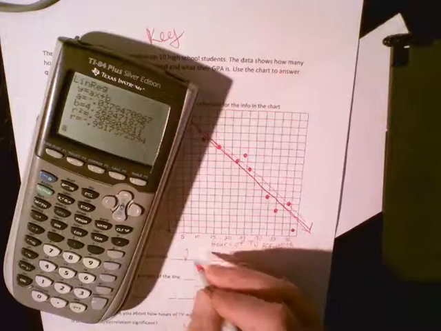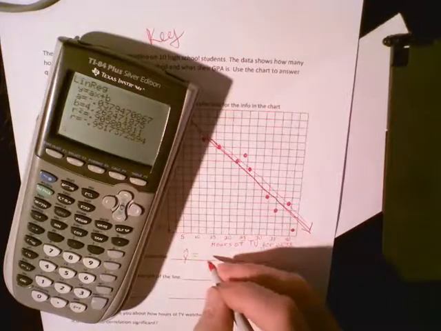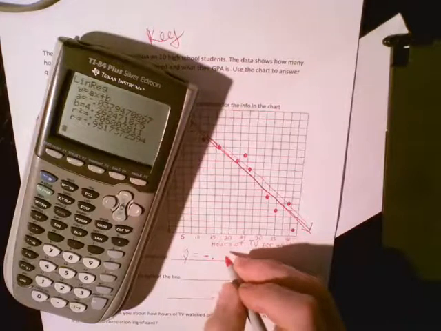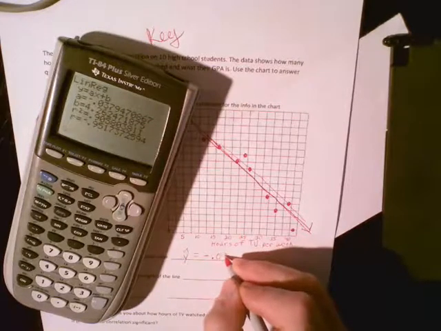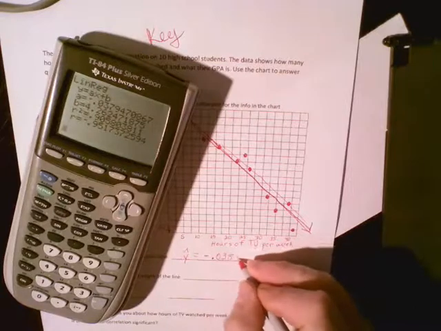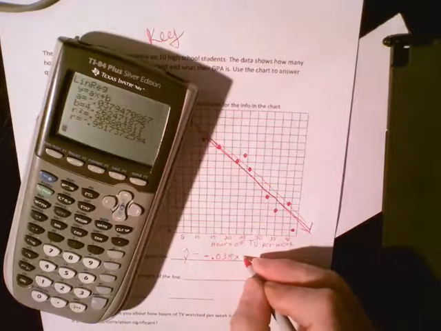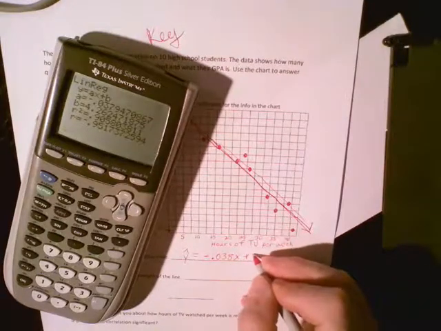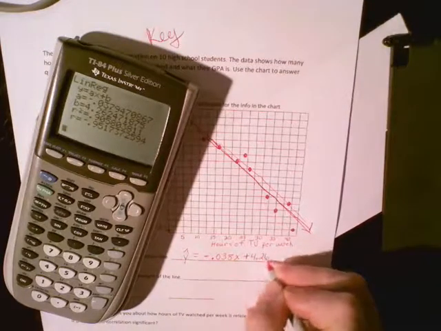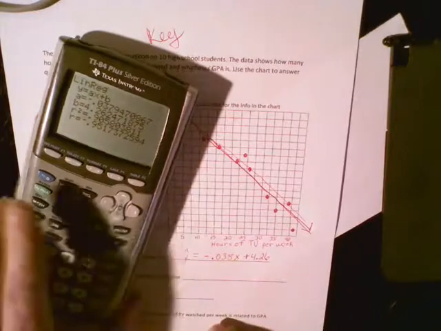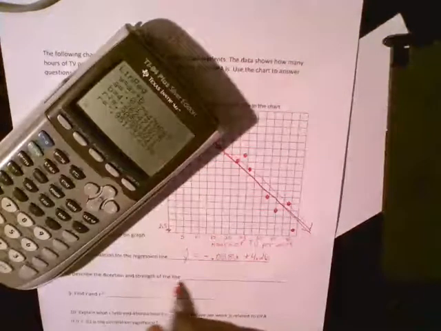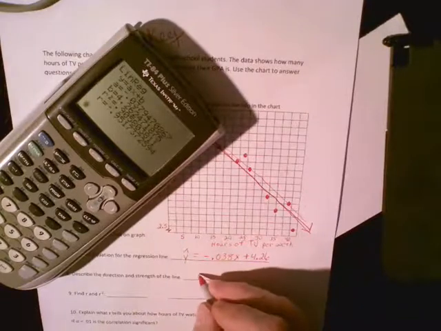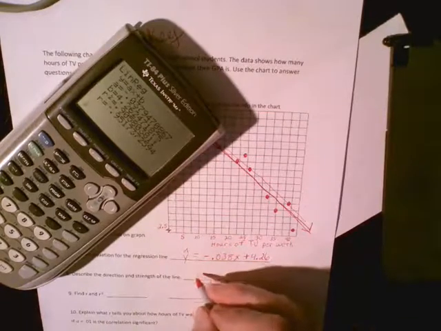So y hat equals, our slope this time is negative 0.038, we'll say, x, and our B is 4.26, so plus 4.26. Then it says describe the direction and the strength of the line. Well, the direction is negative and the strength is, I'd say probably strong.